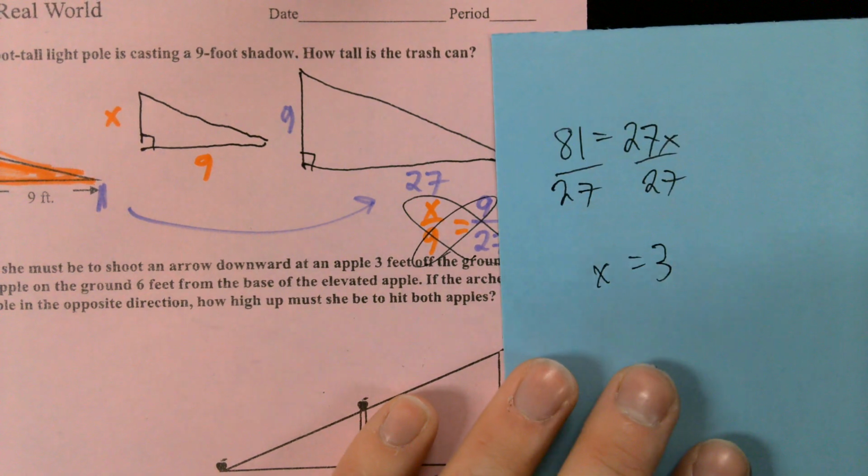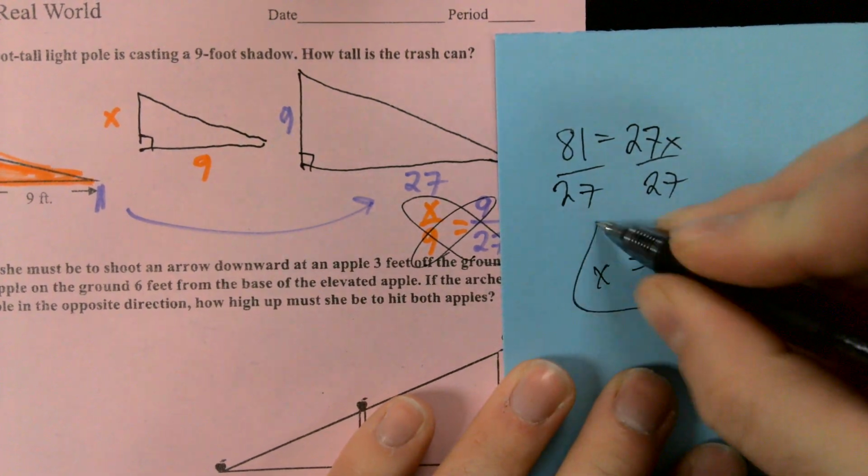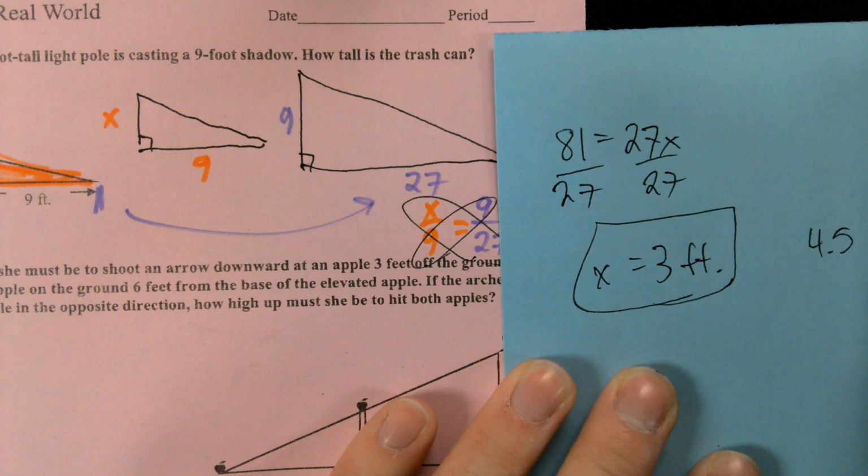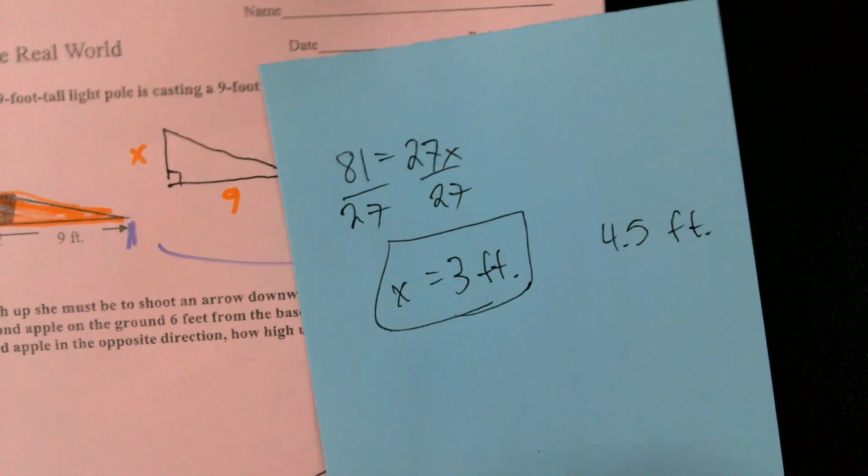What are my units on my answer, though? Feet, exactly. Anybody get 4.5 feet here? I know that a couple people did. I saw as I was walking around, I saw a lot of 4.5s.